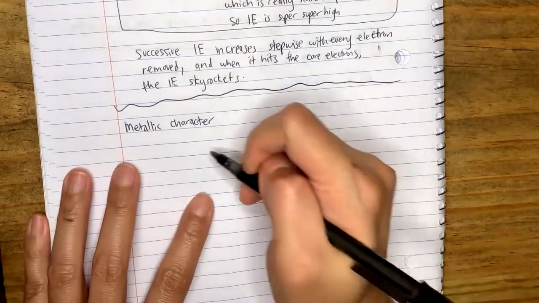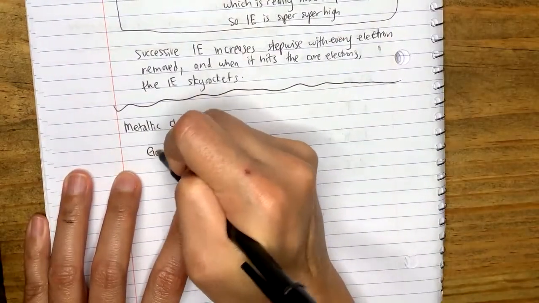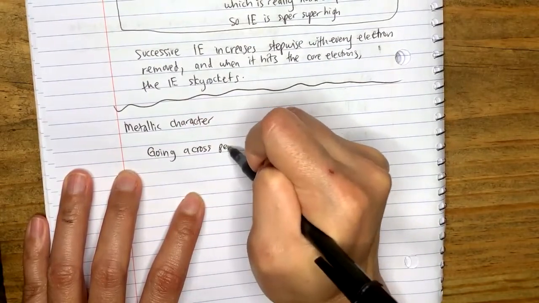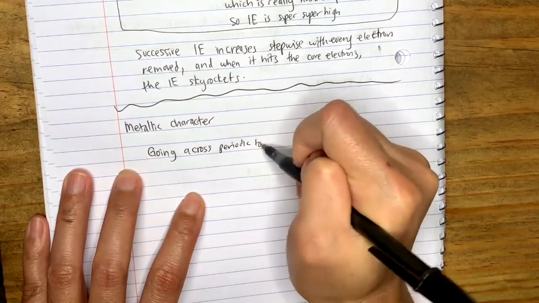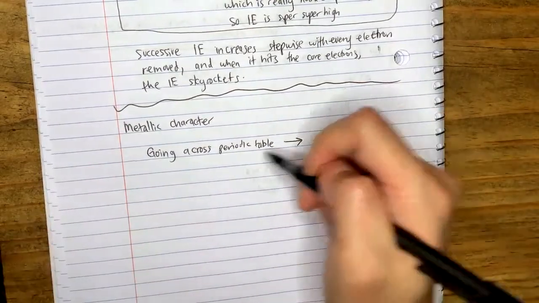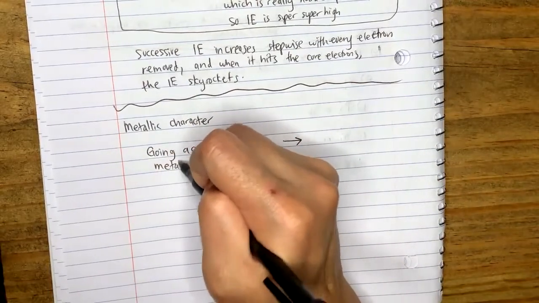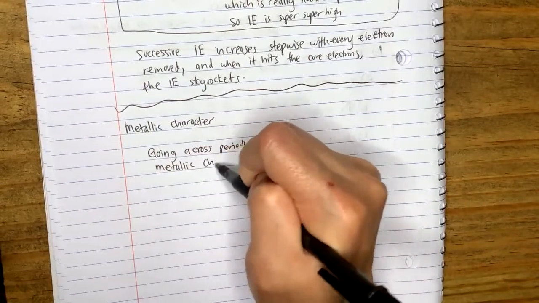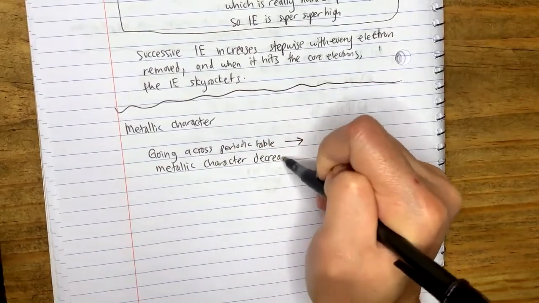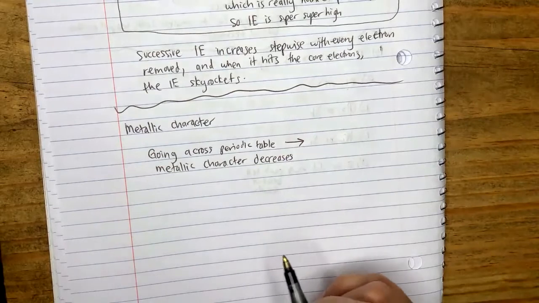So the trends here that we have: the first one is really obvious, going across the periodic table from left to right, okay? Metallic character decreases because obviously you're going towards the side with non-metals.